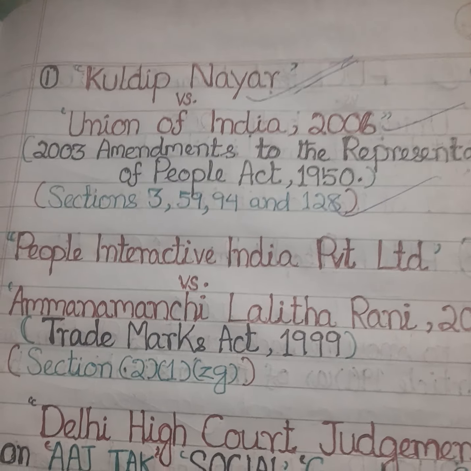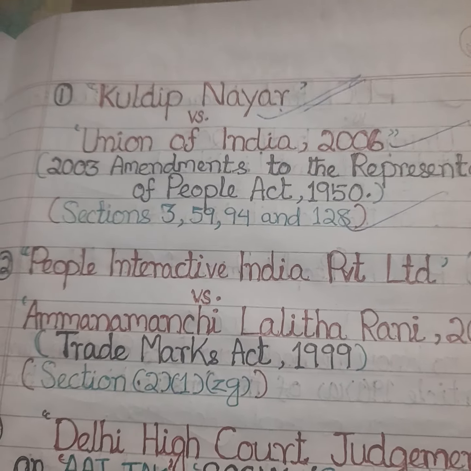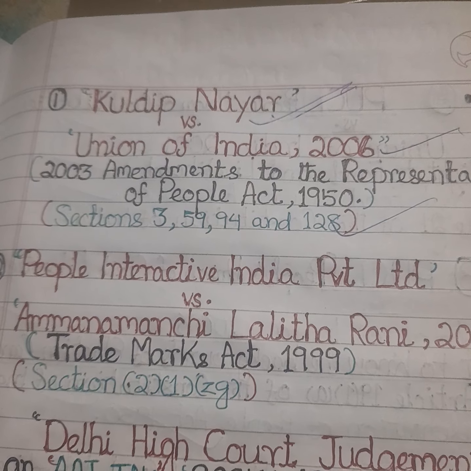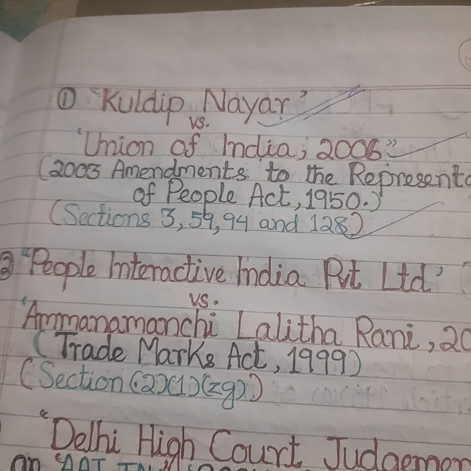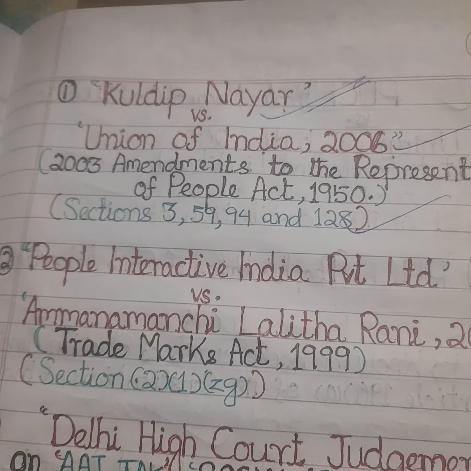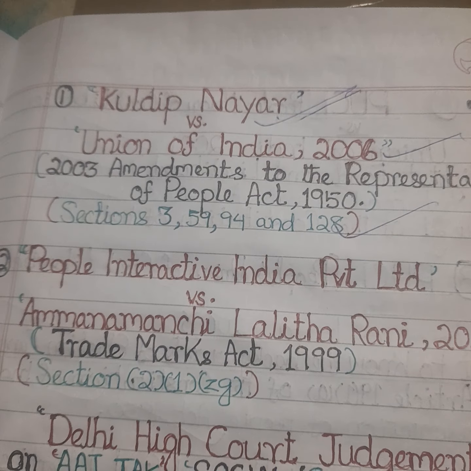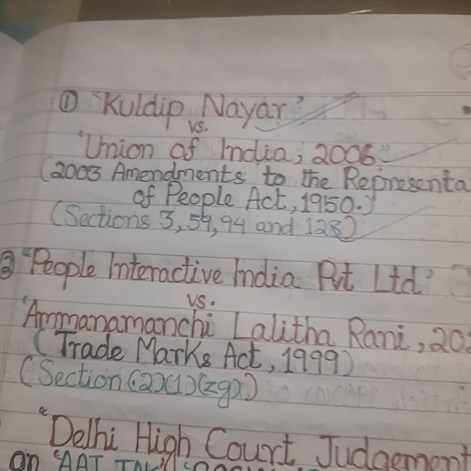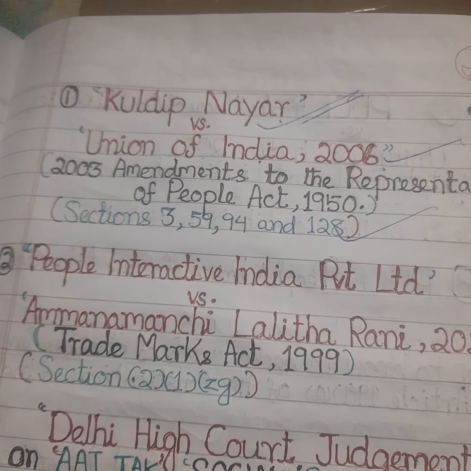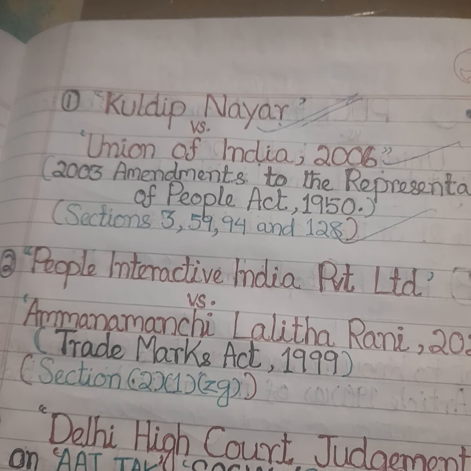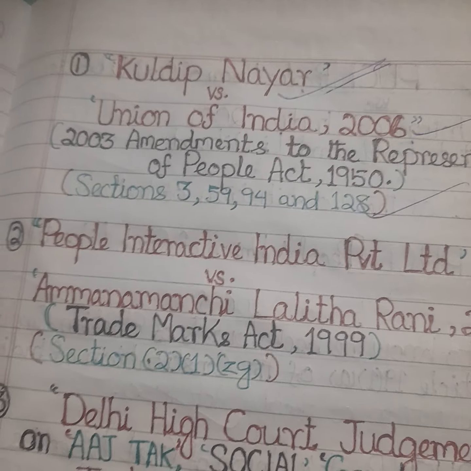So the legal issues raised in this landmark judgment: the first important legal issue raised was whether the amendment made under Section 3 of the Representation of People Act, in which the requirement of domicile in the state concerned for getting elected to the Council of State is deleted, violates the principle of federalism, which is a component of the basic structure of the Indian Constitution.